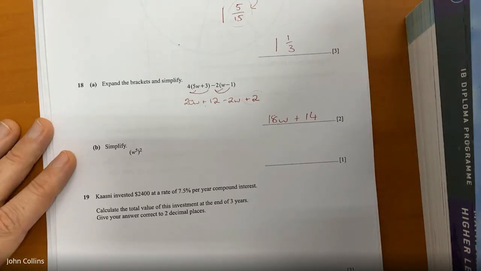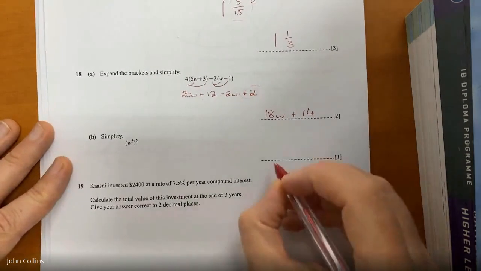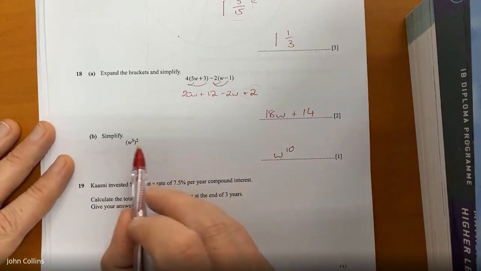All right. Next one. Simplify. Jazz, what's W to the power of 5 to the power of 2? W to the power of 10. Yes. Multiply when they're like that.